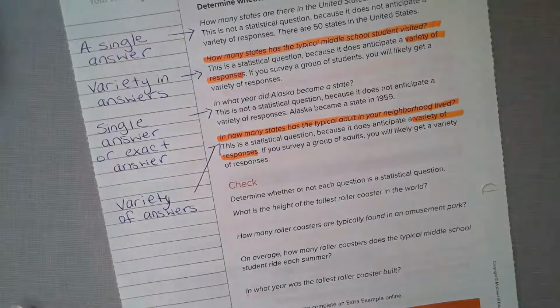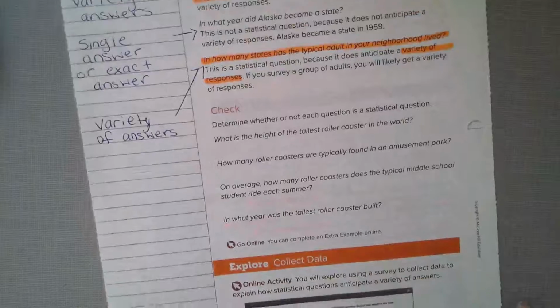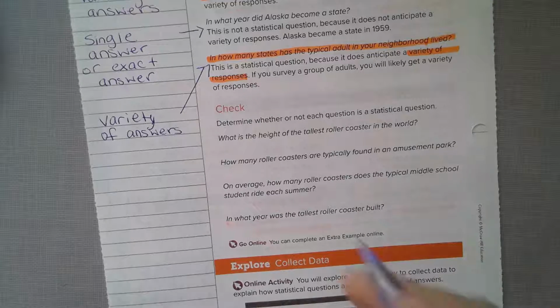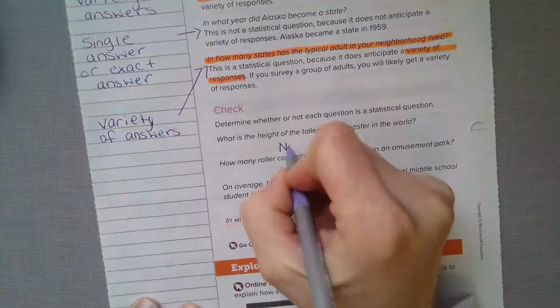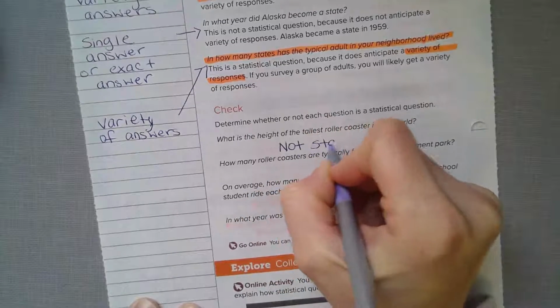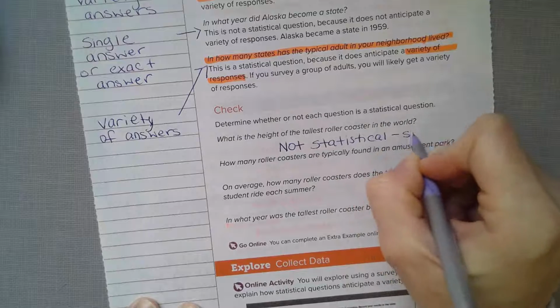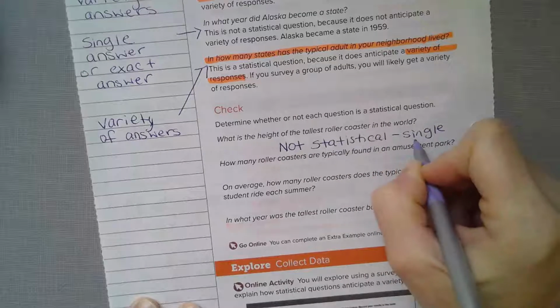Let's do a quick check. So I want you to pause the video and determine whether each of these is statistical or not statistical. I'm going to continue with the video, unpause to check your answers. What is the height of the tallest roller coaster in the world? Not statistical. Because that is a single answer.